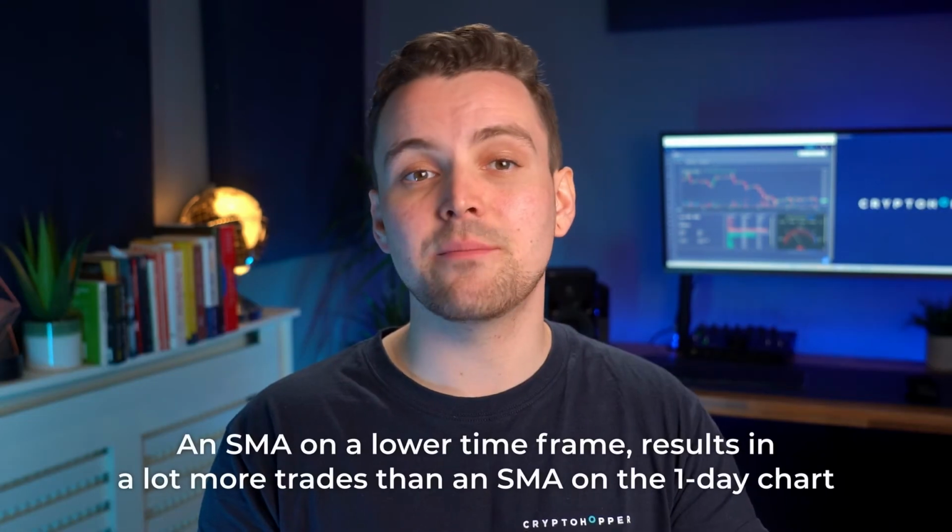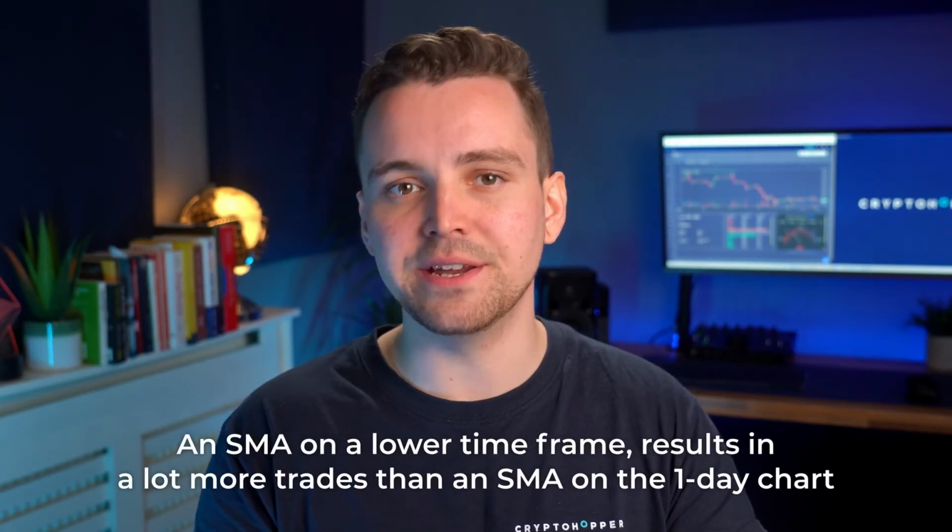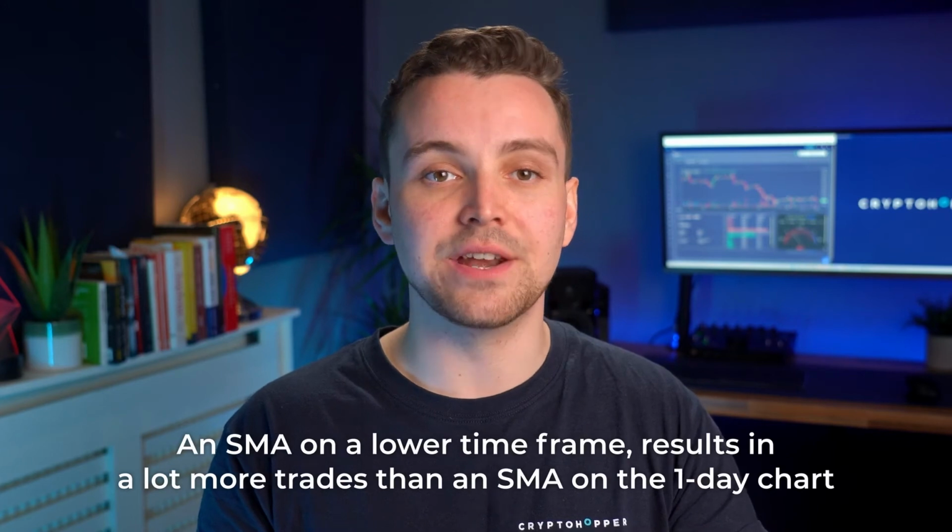An excellent simple moving average crossover can increase your account by 10 times in only a few years. Technical analysis is all about finding the right parameters based on what worked in the past, and hoping that it will continue working in the future. Now, one of the most important parameters for the simple moving average strategy on Cryptohopper is the chart period. An SMA on a lower time frame, like 5 minutes, results in a lot more trades than an SMA on the 1-day chart. Finding the right numbers to input in these parameters makes the difference between a strategy that will lose all of your money in a month and one that can make you a millionaire.